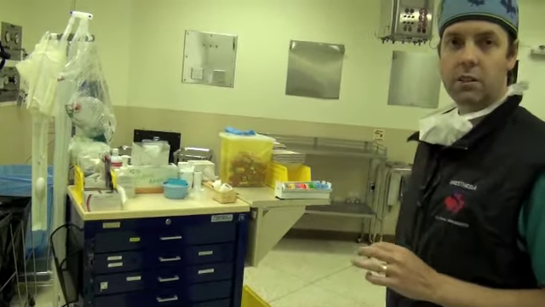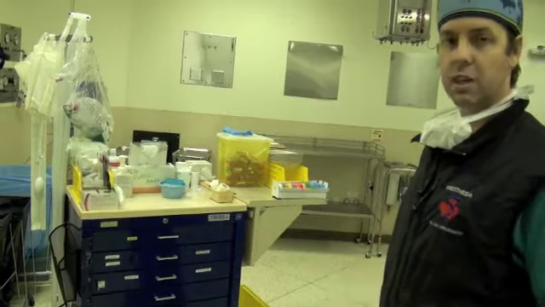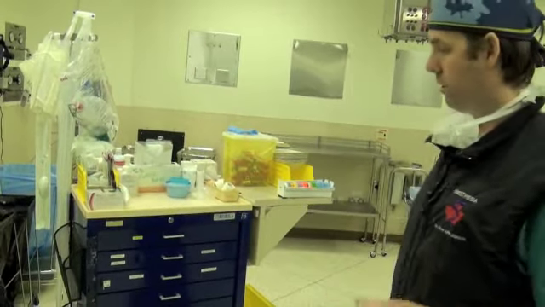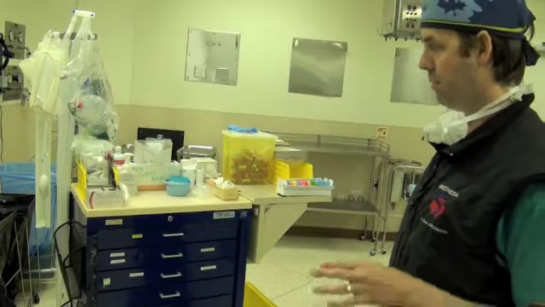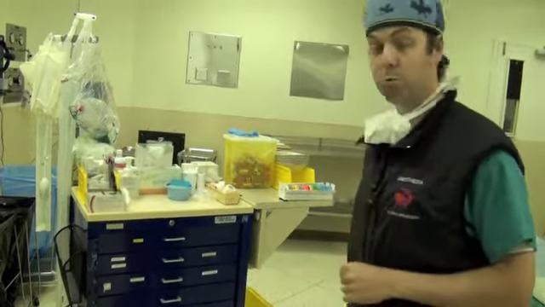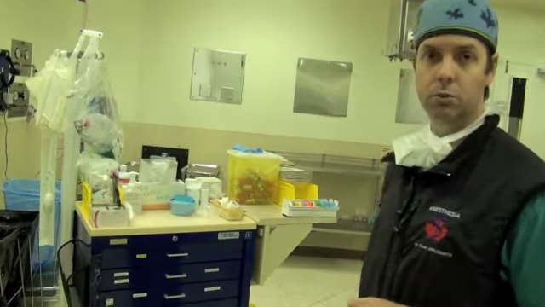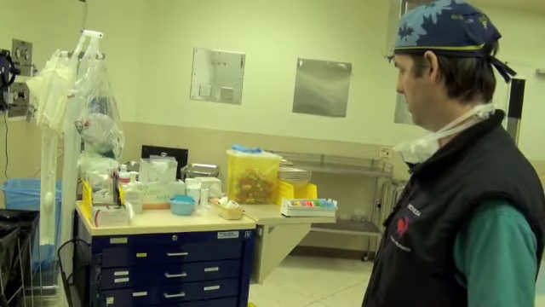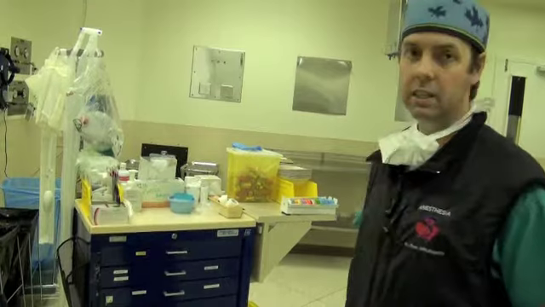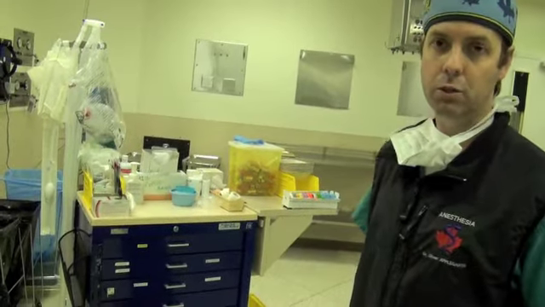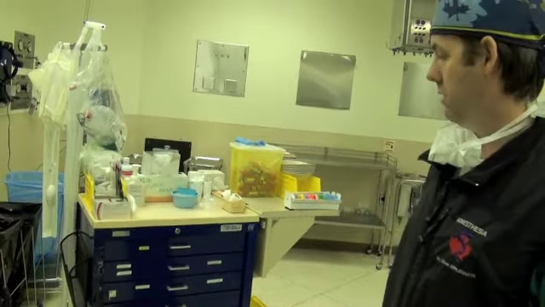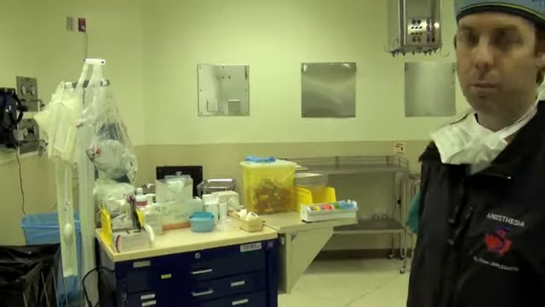The other thing to realize is that in most locations, the carts are the same in every room. So we're here in operating room 15. If I happen to be called to operating room 3 later in the day, I can expect that I have an identical cart in that room, so I'm very familiar with how it's laid out. And that's to prevent any mistakes from happening, from me drawing up things that I shouldn't be drawing up, or not knowing where equipment is.